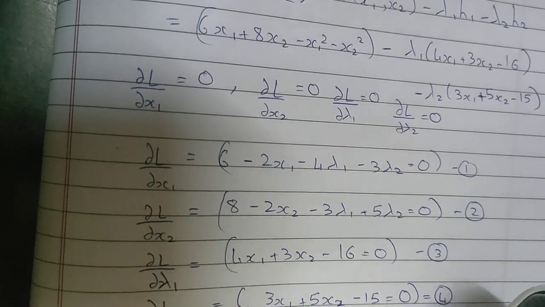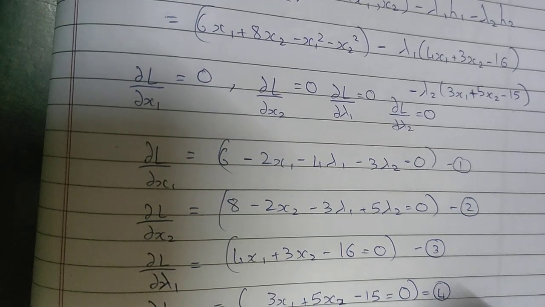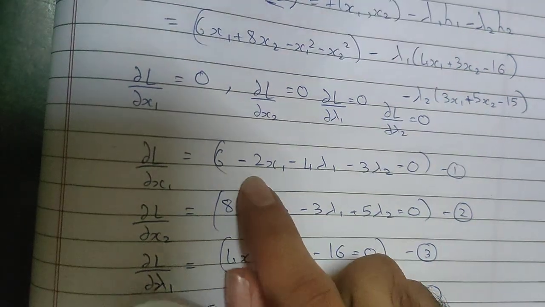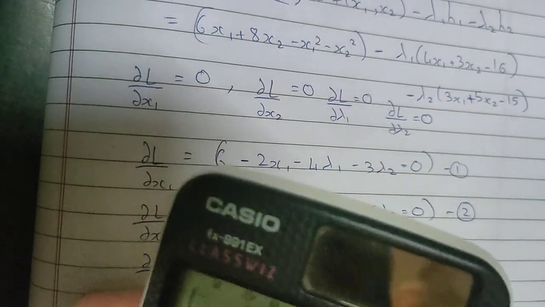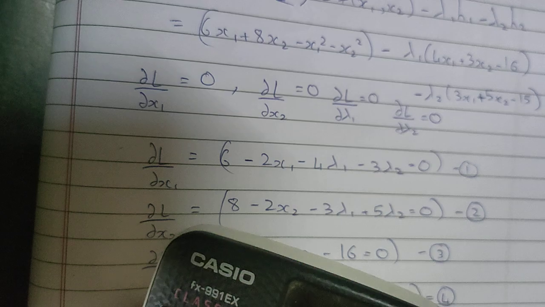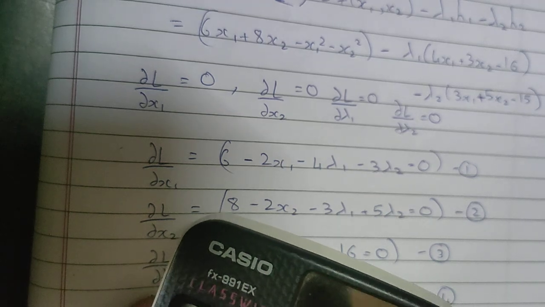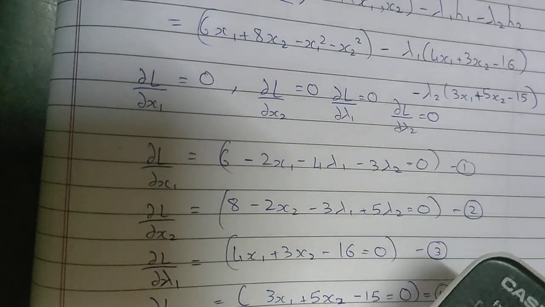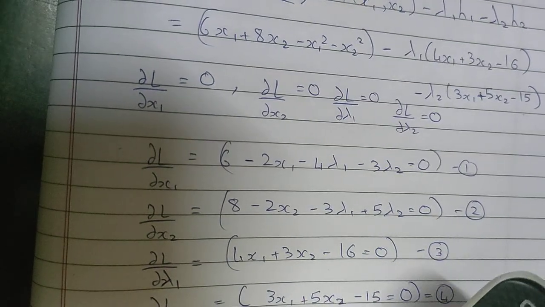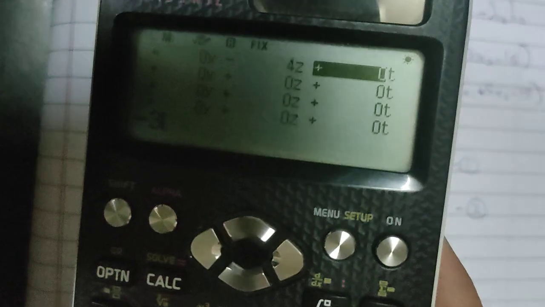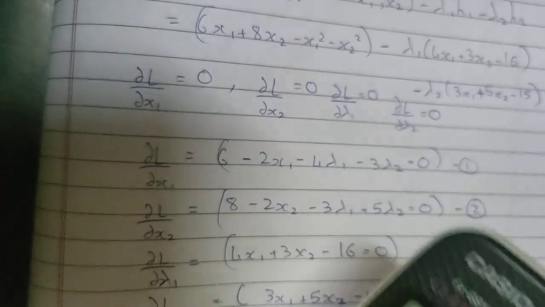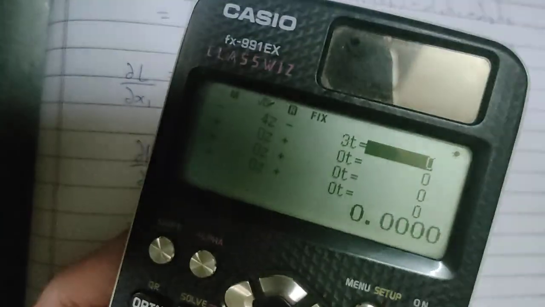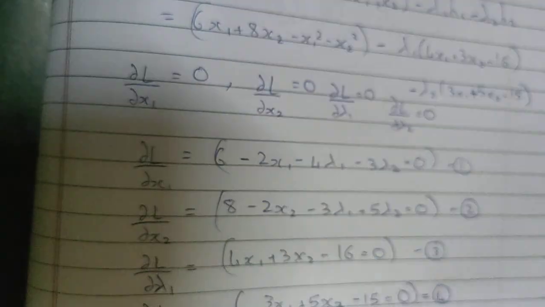Four unknowns. In the first one we have the coefficient of x1 as minus 2. No x2 is present, so the coefficient of x2 is 0. Then lambda 1 and lambda 2 have coefficients minus 4 and minus 3 respectively. And lastly this 6, if we move it to the other side, we get a minus 6.